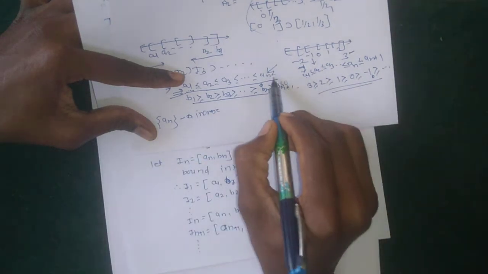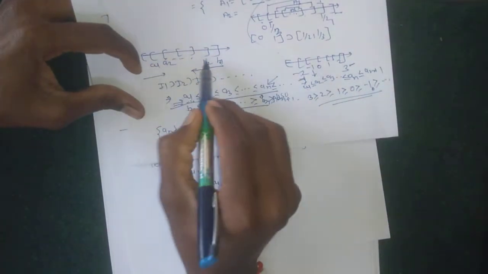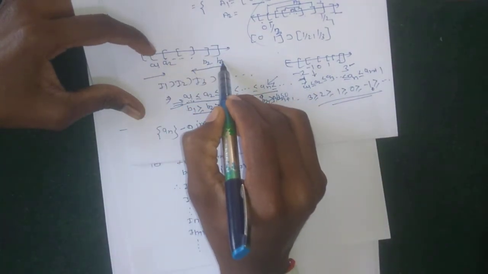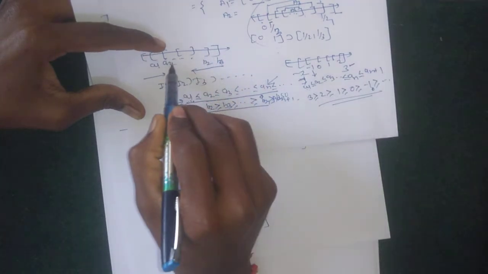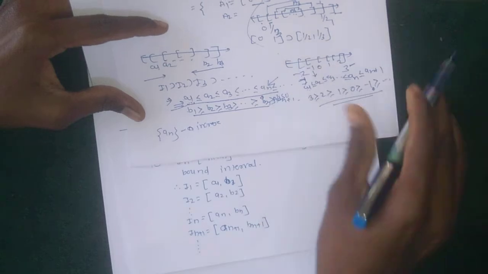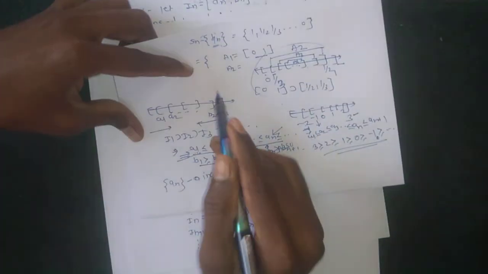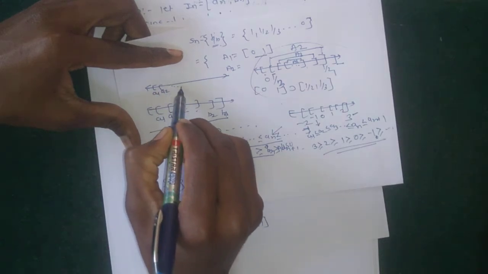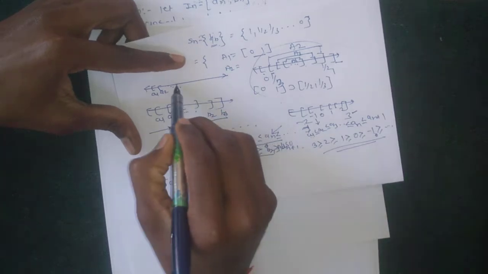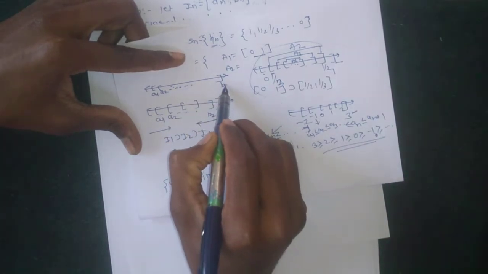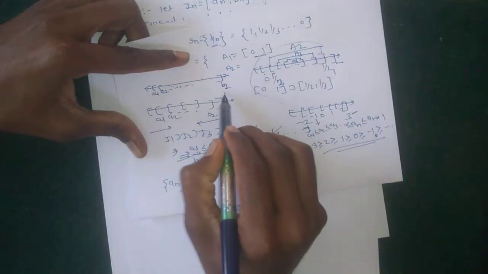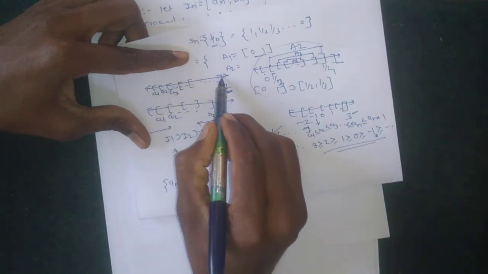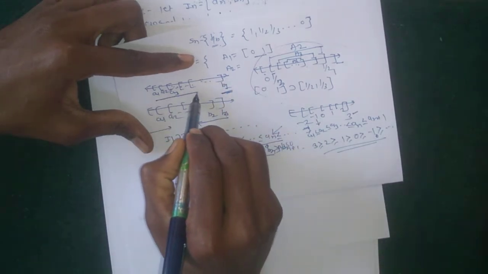If we take a1, a2 and so on, their last point must be b1, sorry, not bn, b1. Then a3 and so on.